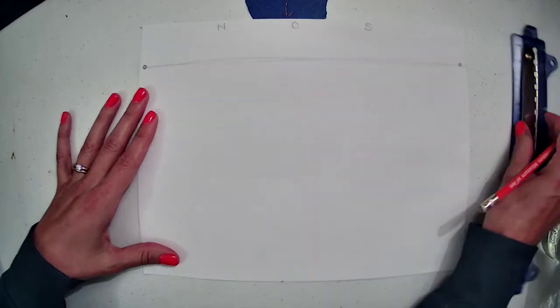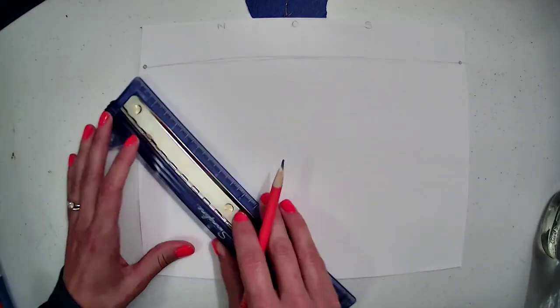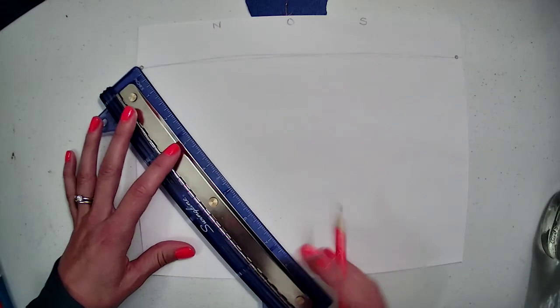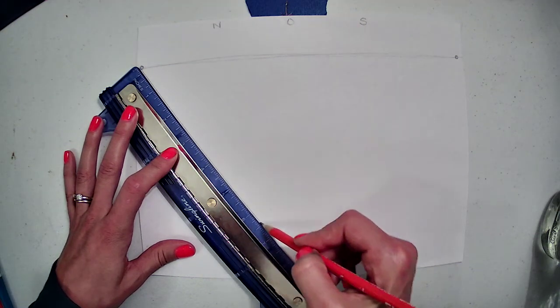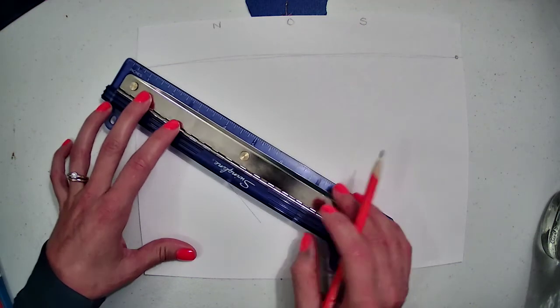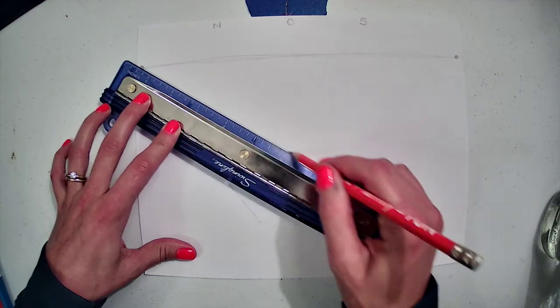So that means I need to start with some major guiding lines. This will represent the height of my letter. So I'm going to do a letter that fits within this frame.